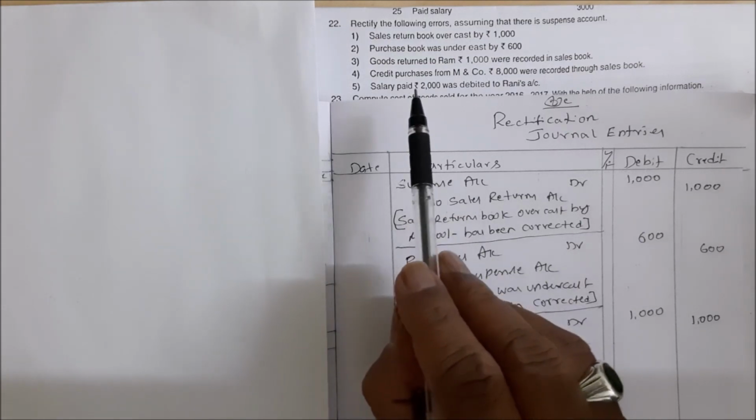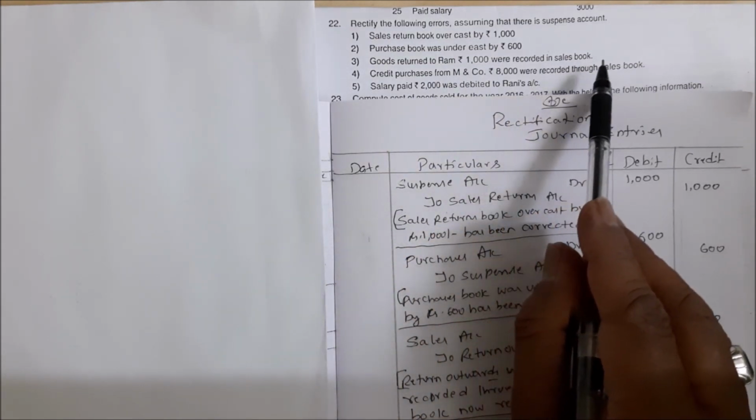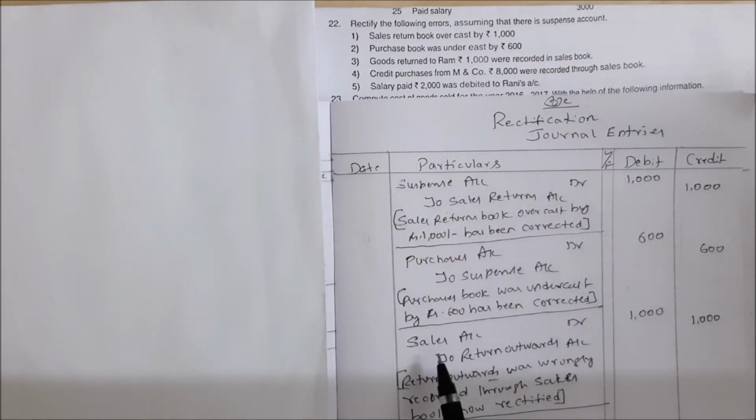Try to understand. Goods returned to Ram were recorded in sales book. So sales always shows credit. Now sales has been debited. Return outwards is showing credit because it is very simple. Return outwards or purchase returns are one and the same.